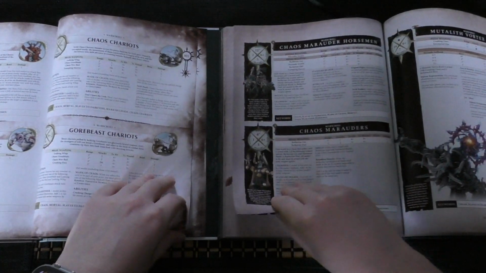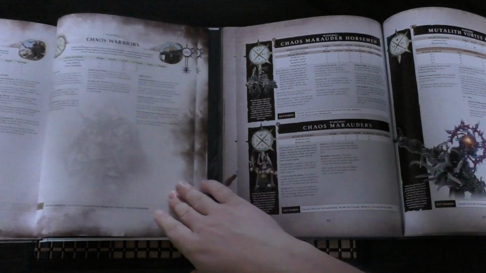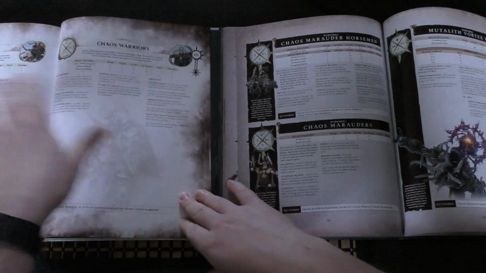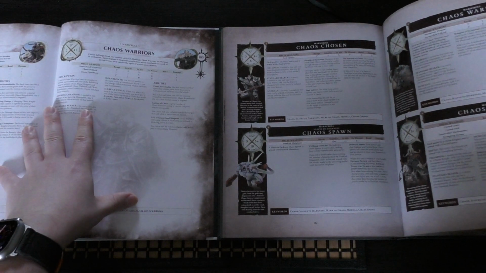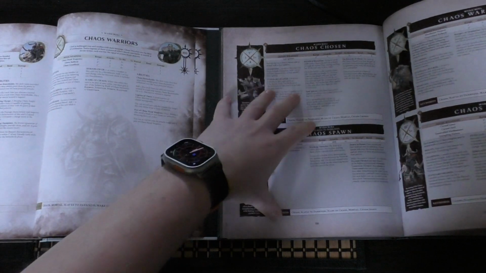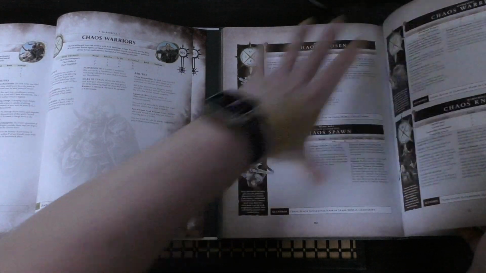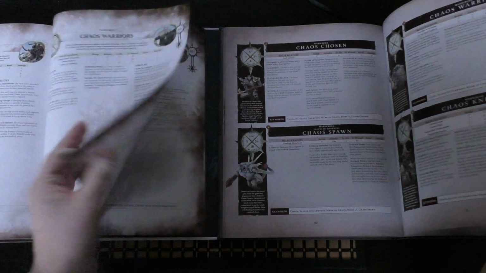In 3rd edition, after the Knights, you've got the Chaos Marauder Horsemen and the Marauders. That's fine. In 2nd edition, you had the Knights and the Warriors kind of on 2 separate pages for themselves. This is much more condensed, so although it's got more pages, in the 3rd edition book you've got 4 War Scrolls there, whereas in 2nd edition, that would take up 4 pages.